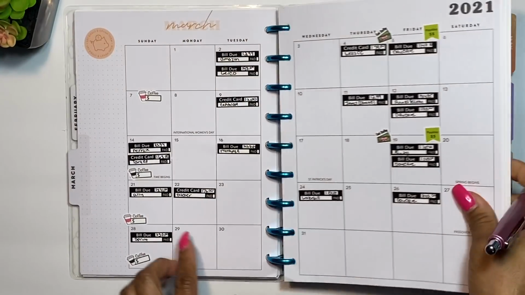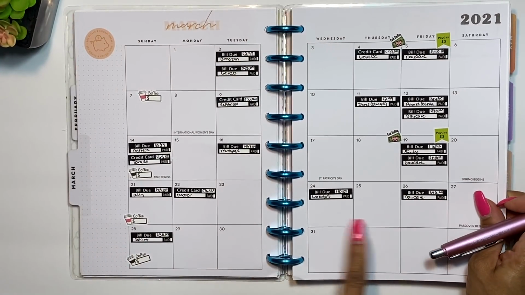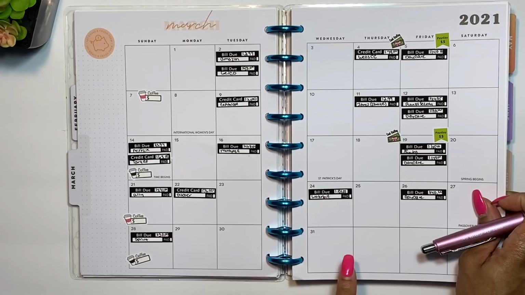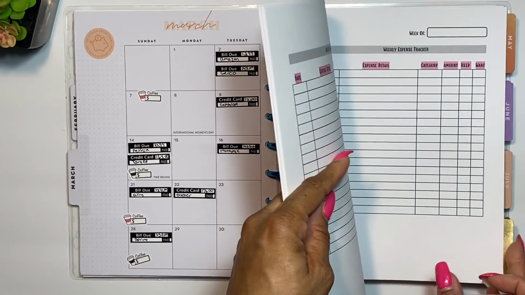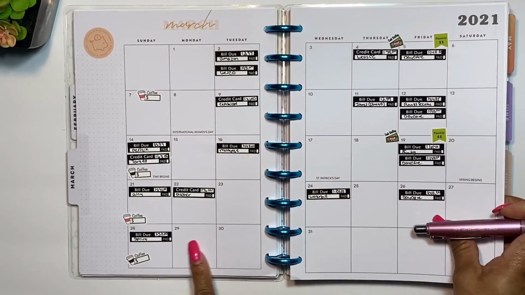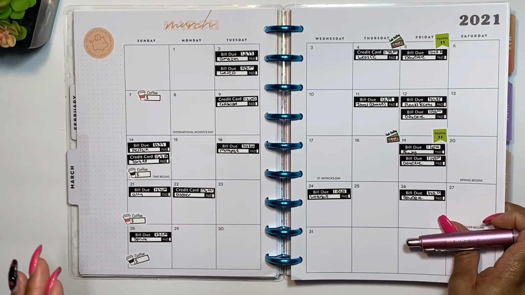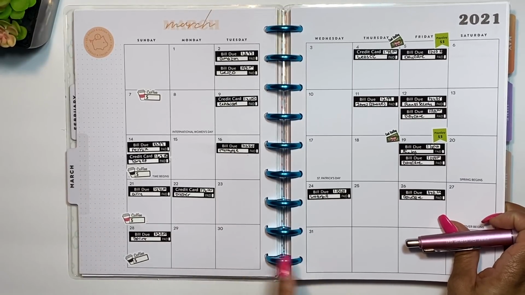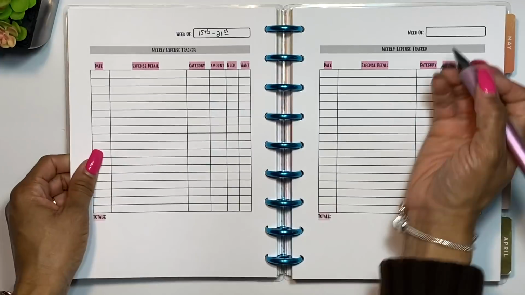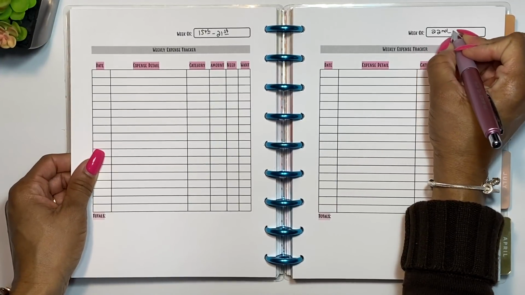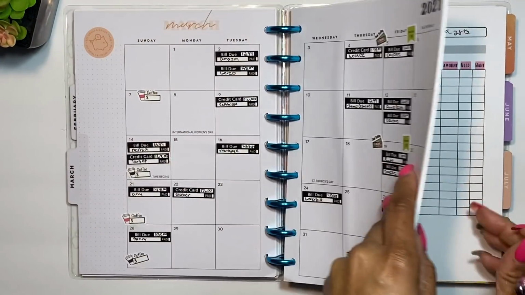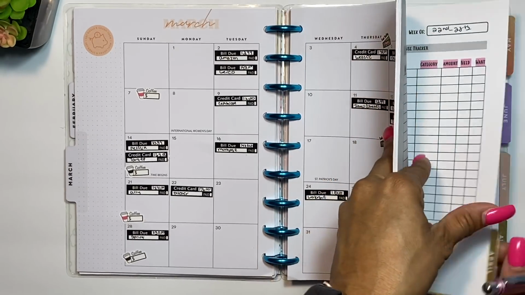All right, and the next week will be the 22nd through the 28th, and then it's just 3 more days after that. So I do print 5 of them just in case it does run like this. So we have the 22nd through the 28th. All right, and then the last couple days is the 29th through the 31st.